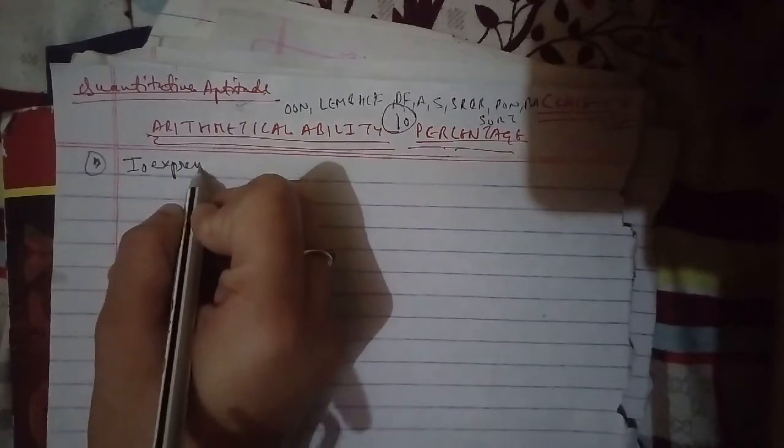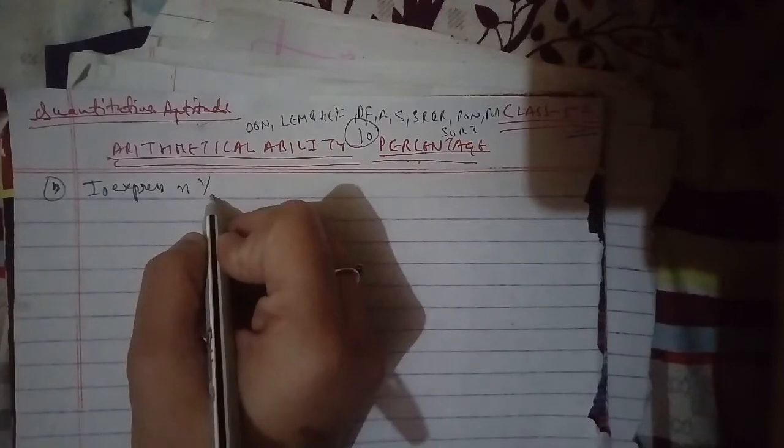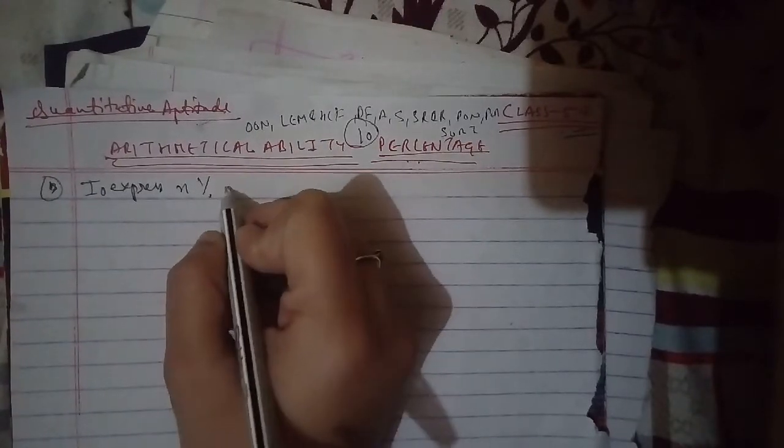So to express x percent as a fraction, we can write x percent is equal to x upon 100.